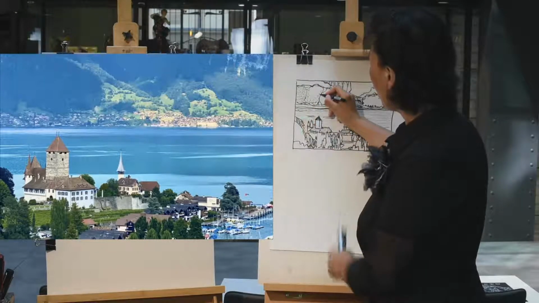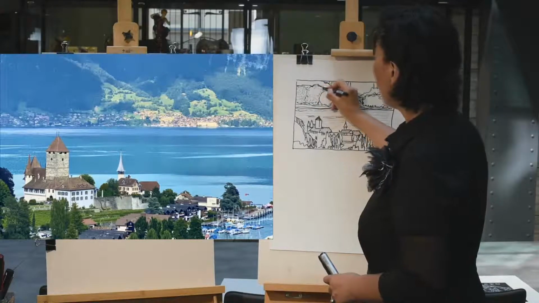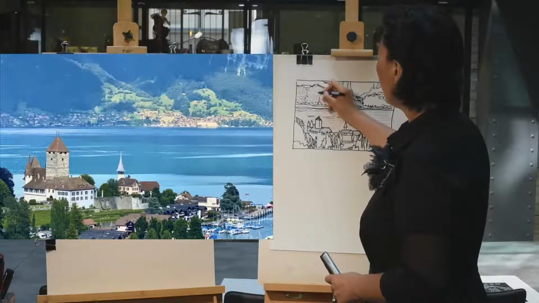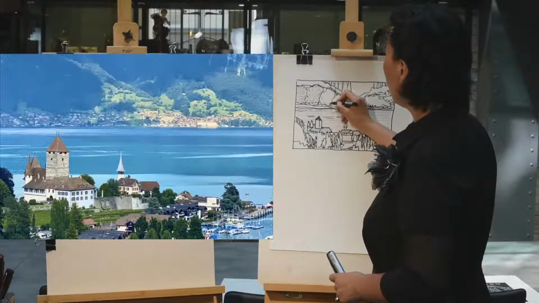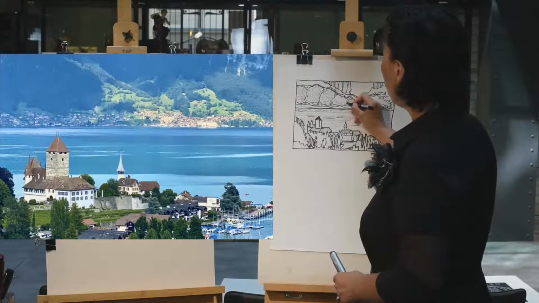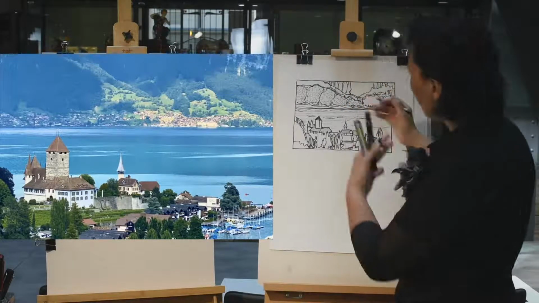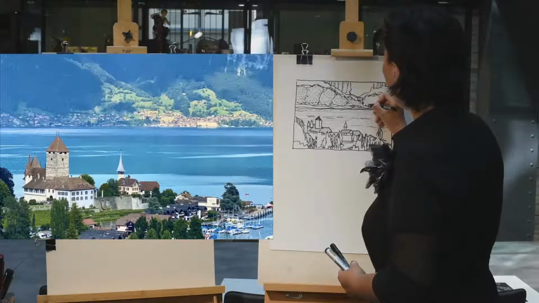You just fill in and make it look like a gray. So different layers go out.